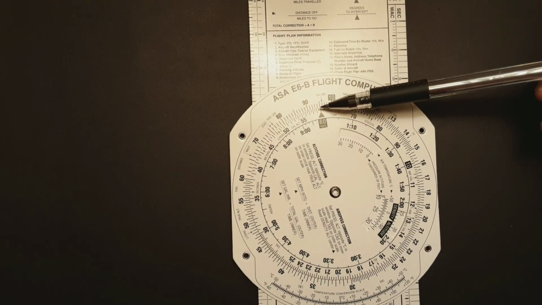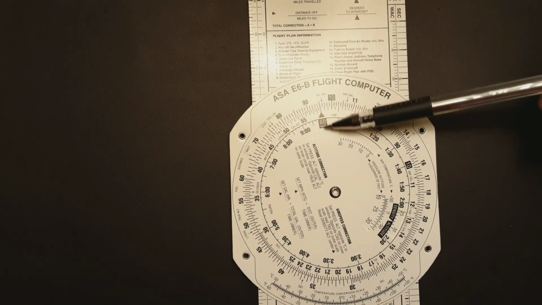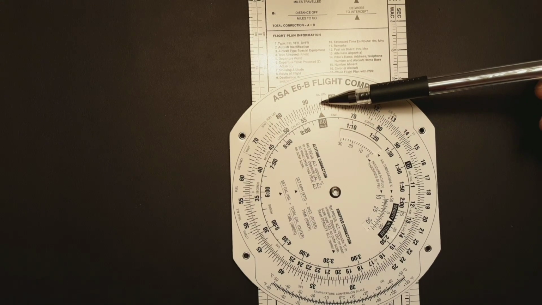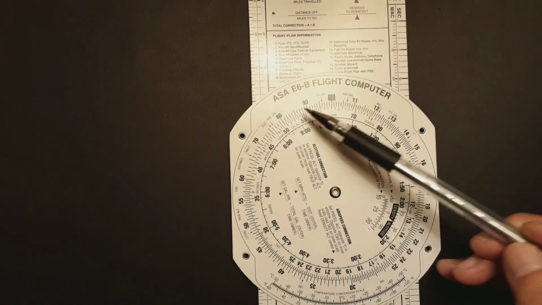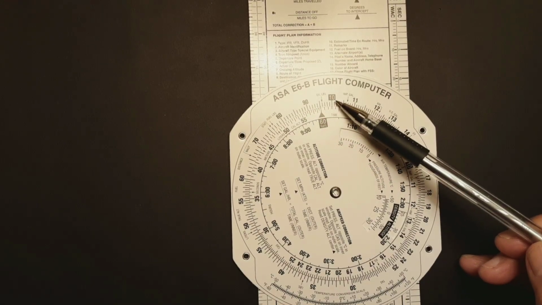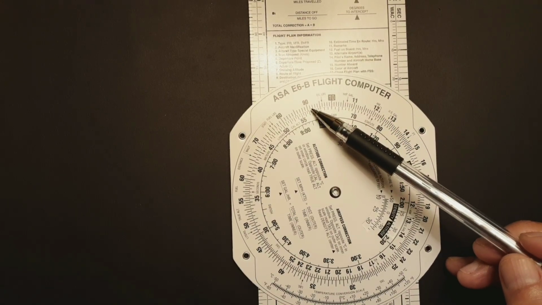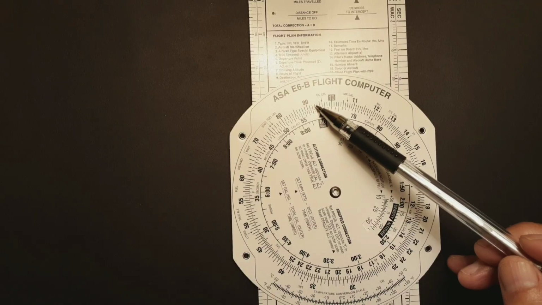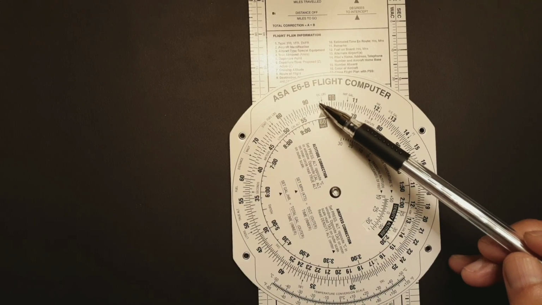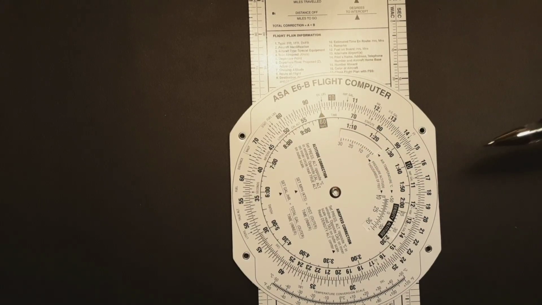Okay, we are going at the speed of 95 miles per hour. We put the index on the 95. Here is 90, here is 100. So we count 1, 2, 3, 4, 5. Okay, 95 miles per hour.